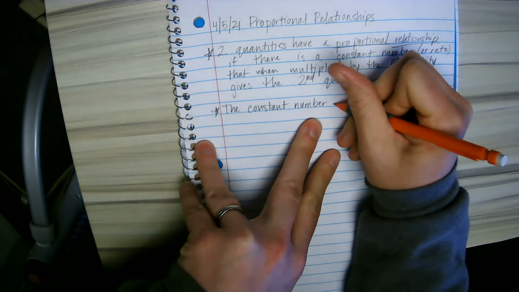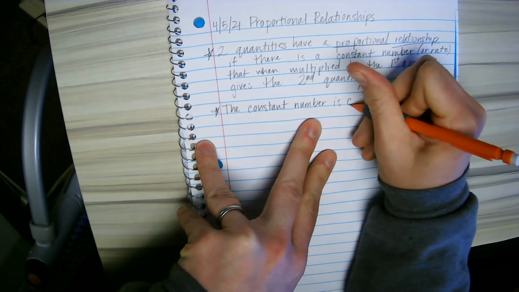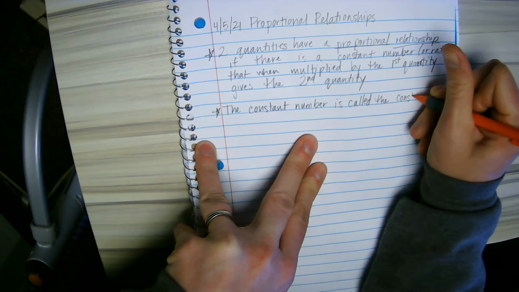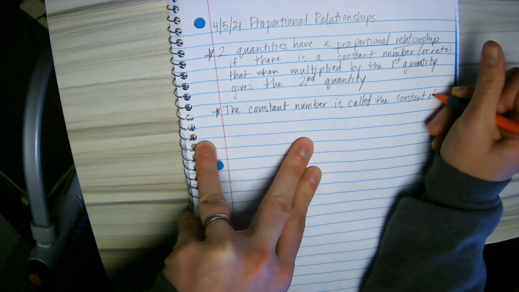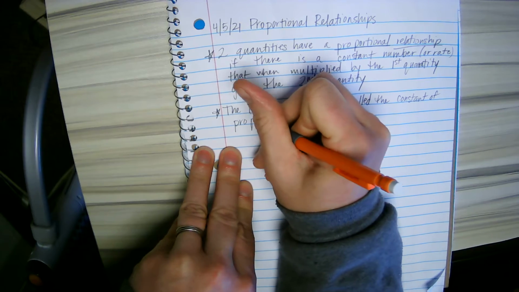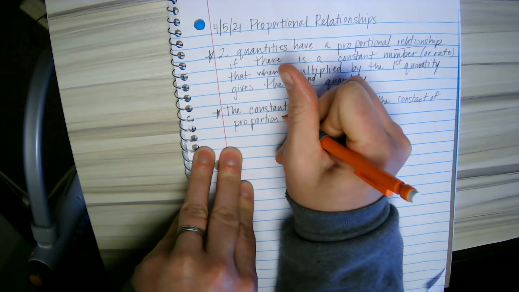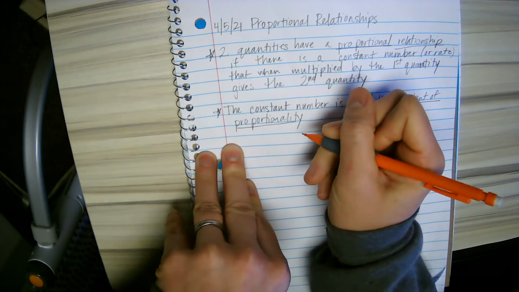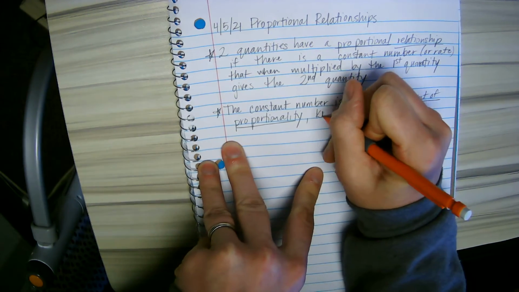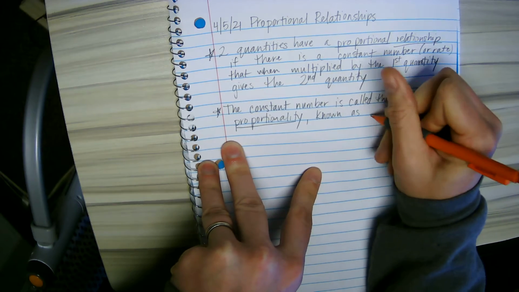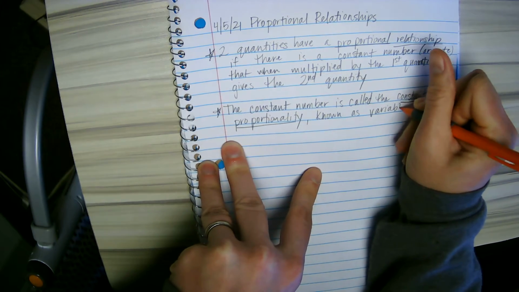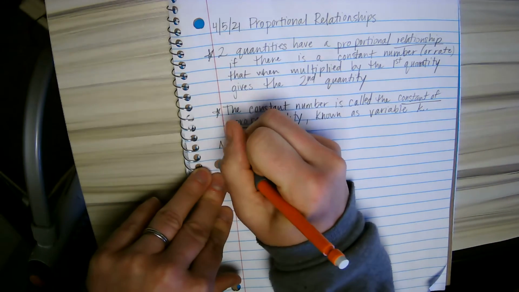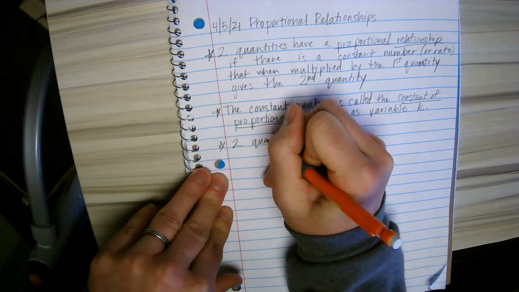The constant number is called the constant of proportionality, known as variable K.